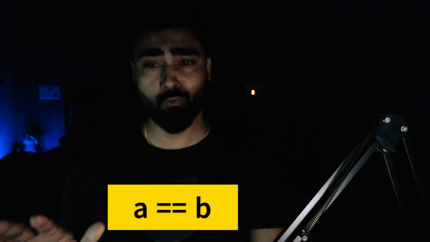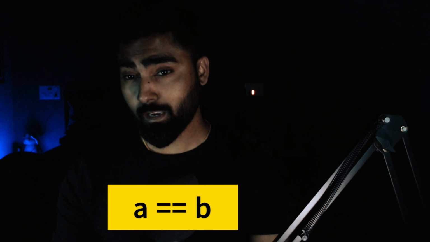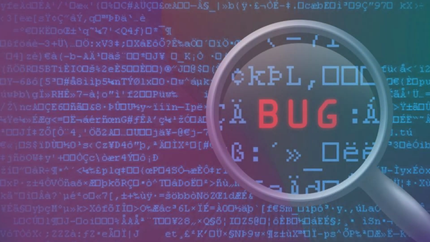Hey buddy, you should stop using the equal to operator. Do you know why? Because it introduces a lot of bugs in your code. You can make a lot of mistakes if you are using the equal to operator, or you have to write a lot of additional code to make your code bug free.